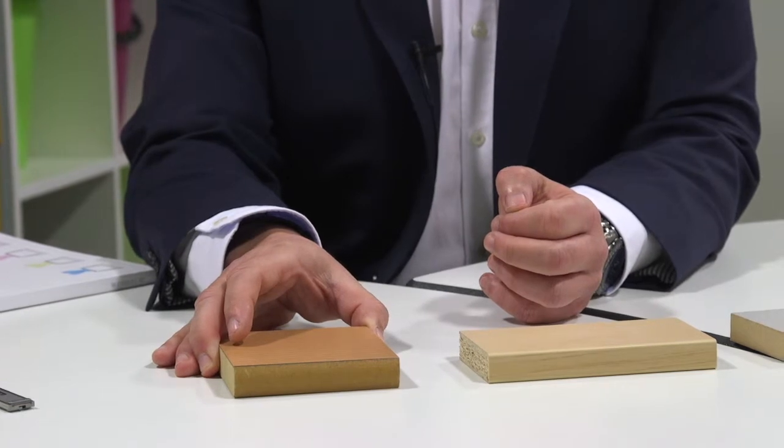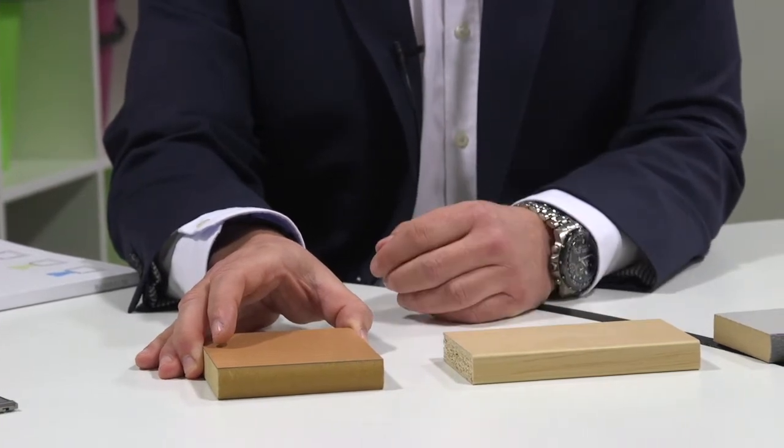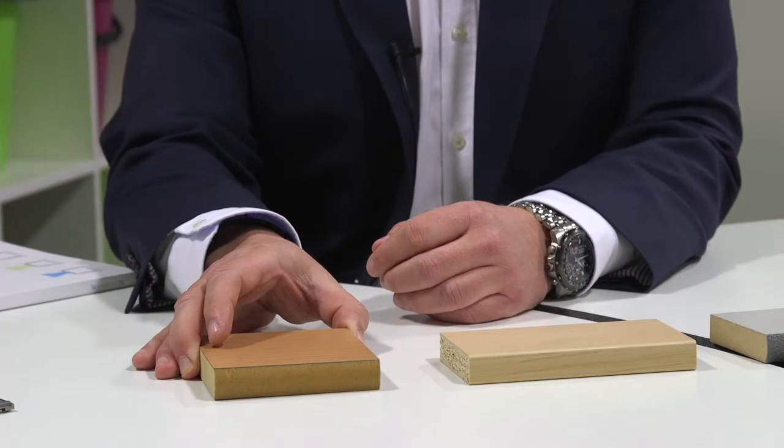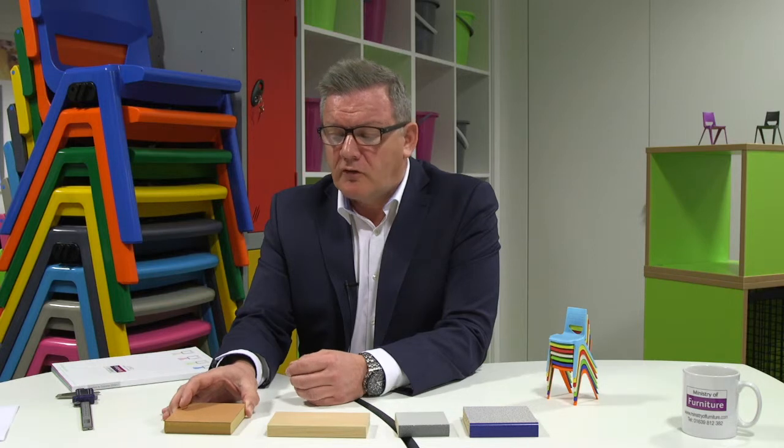Okay, so the first thing we're going to look at is the different styles of table edges that you'll tend to find available in the UK market, specifically for classroom tables, although the commentary I'm going to give you tends to cover all types of table edges, or at least the most popular ones that we tend to come across.